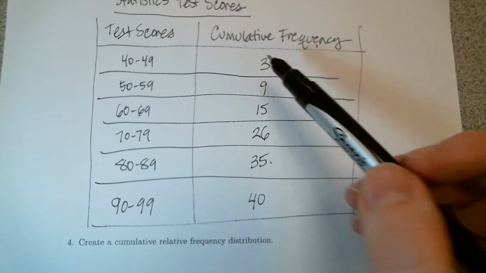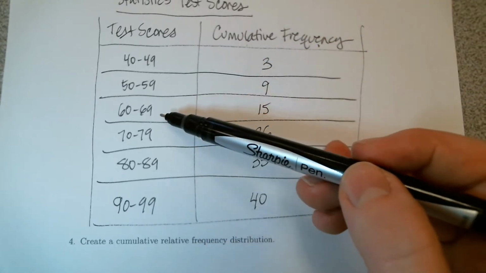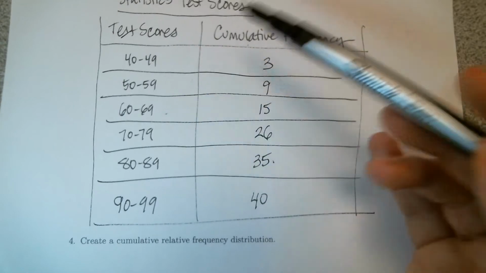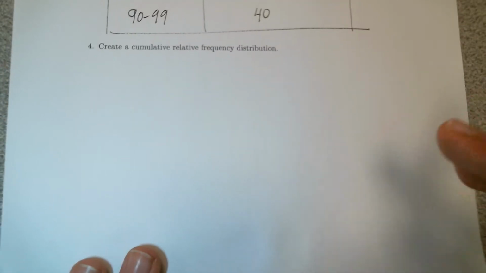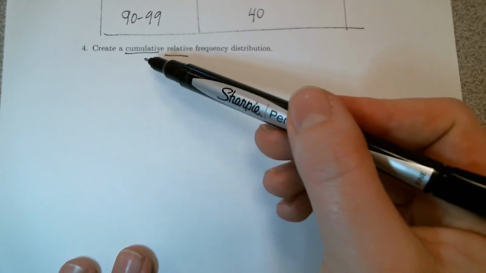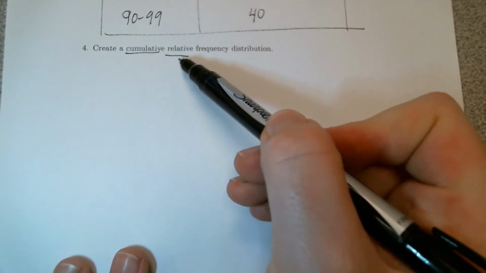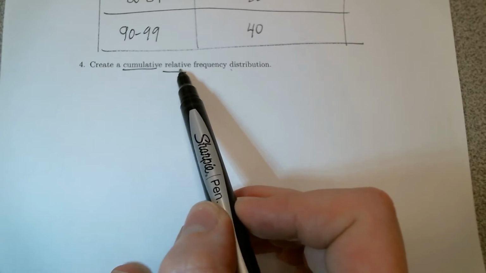Okay, so with cumulative, you want to remember it's the sum of the number of data values in this class plus all the previous. So then in our last example, we're going to create a cumulative relative frequency. So it's going to be cumulative just like this previous example, but with a relative frequency distribution. So what we're going to do is take the relative frequencies and cumulate them.